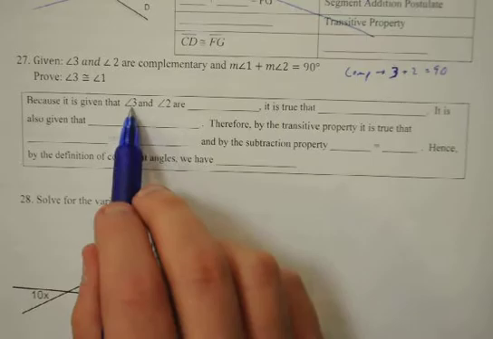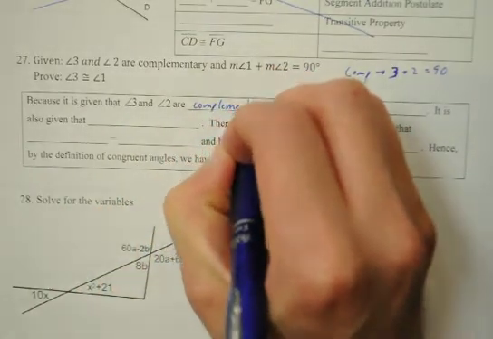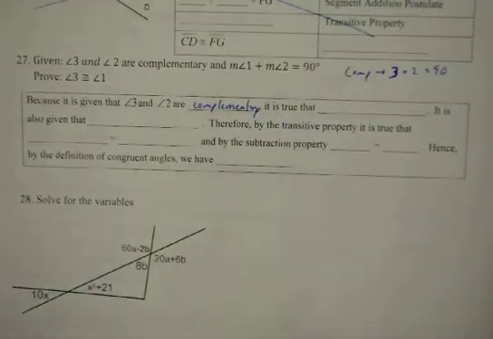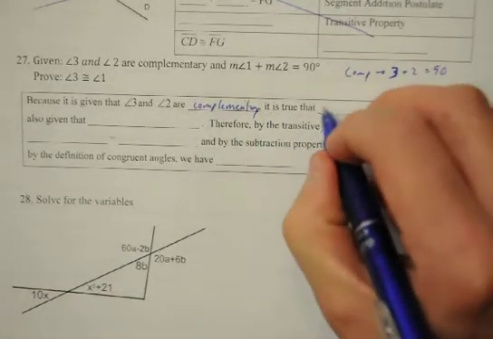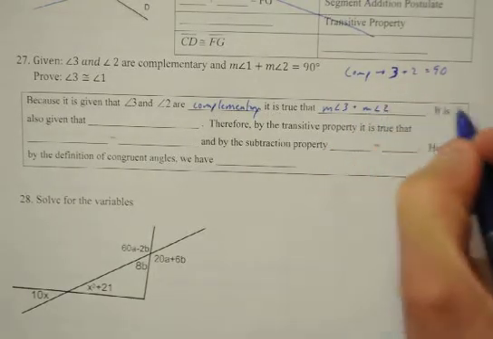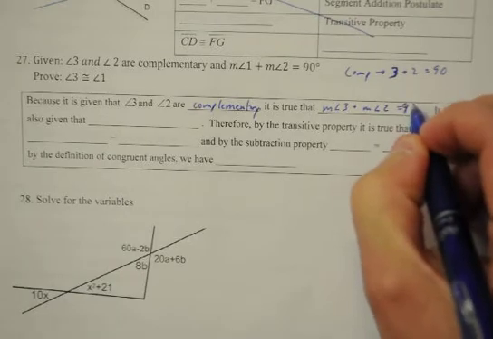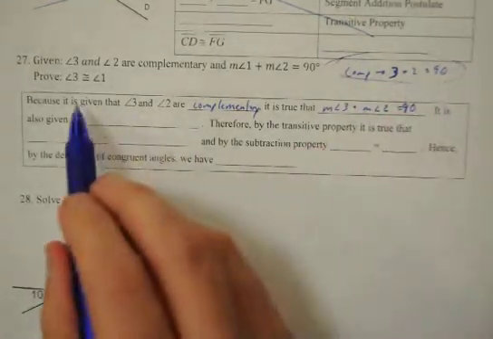Because it is given that 3 and 2 are complementary, it is true that 2 and 3 add up to 90. The measure of angle 3 plus the measure of angle 2 equal 90. So see how I just took this sort of reasoning and wrote it as a sentence.